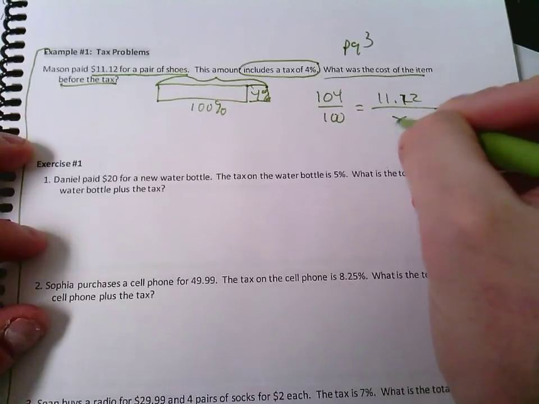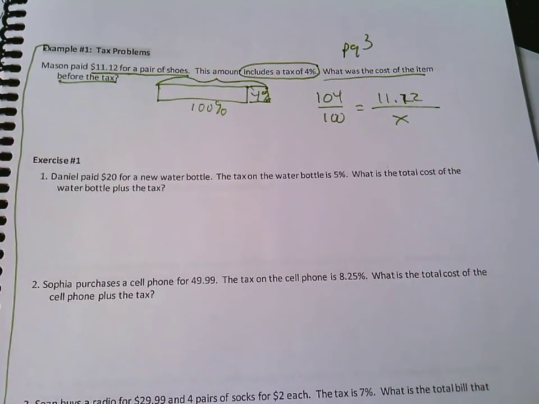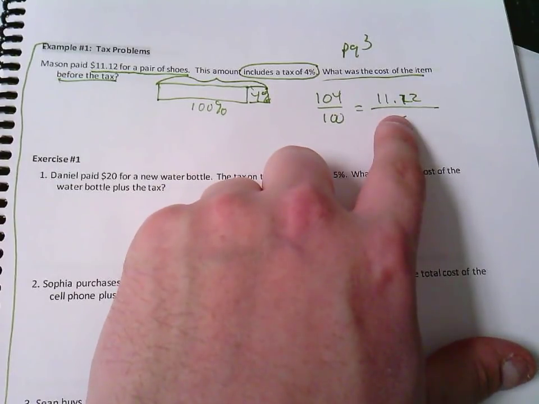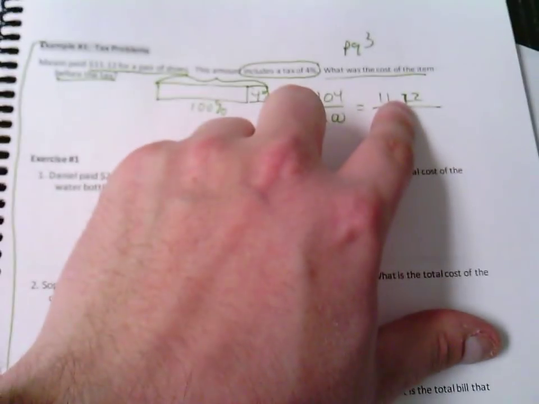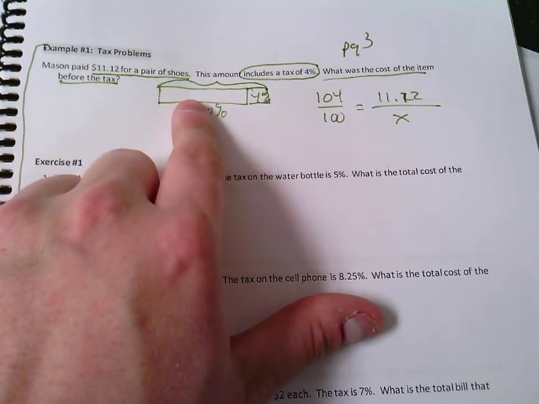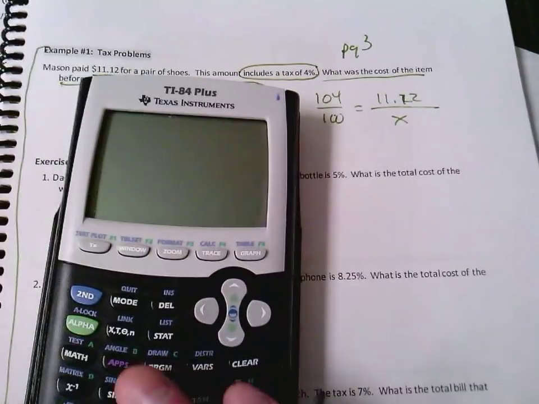Right? And this is about the only way that I can think of without doing some high-level algebra equation to solve this problem. Right? So this 1112 is after the 4% had been added. So I use 104% so I could work my way backwards.